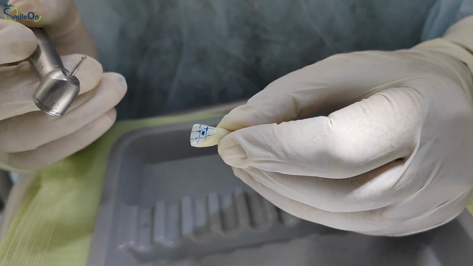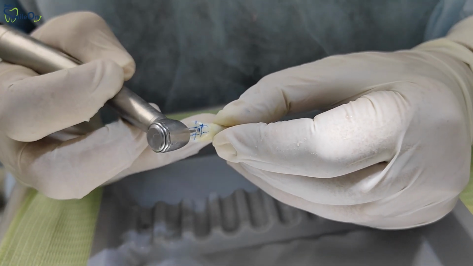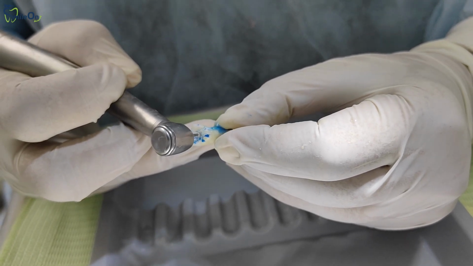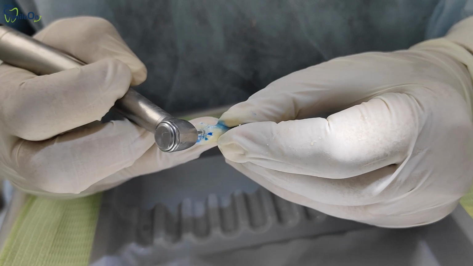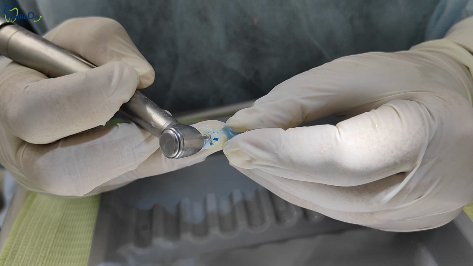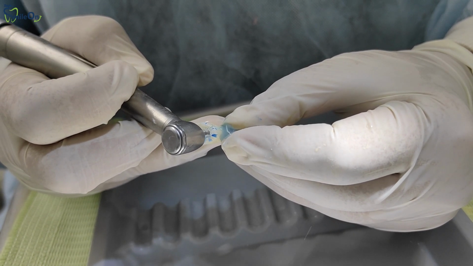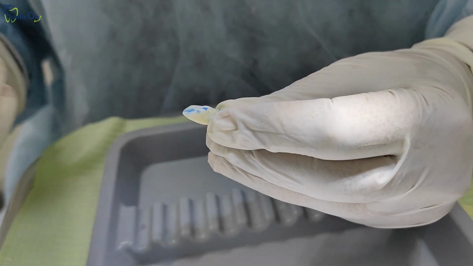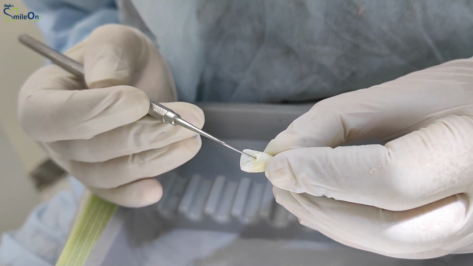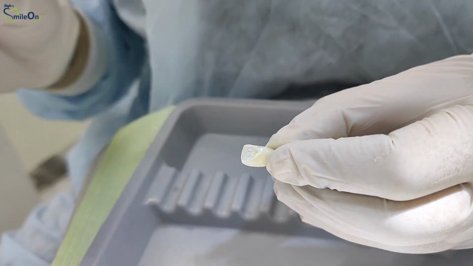I am using BR31. So I am placing this burr perpendicular to the crown. We have to make a ditch and we should penetrate approximately 1 mm into the tooth perpendicularly to the crown. Now as you can see, we have made approximately a 1 mm ditch into the tooth with the round burr.